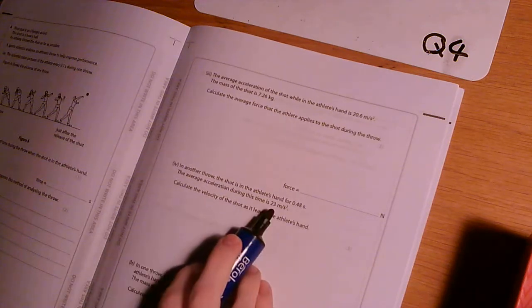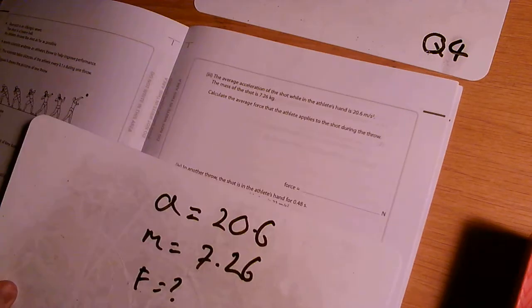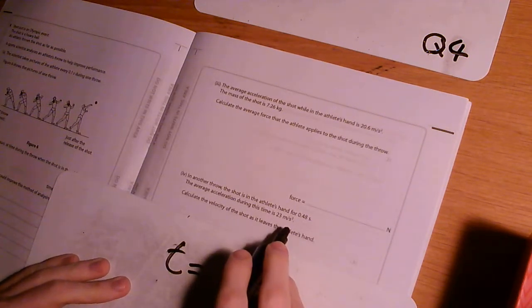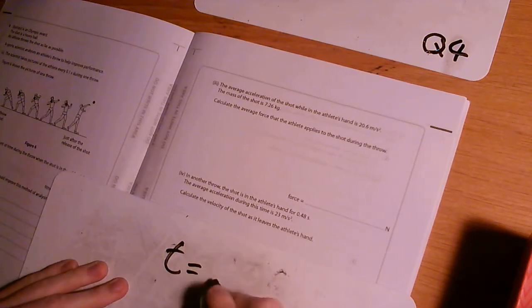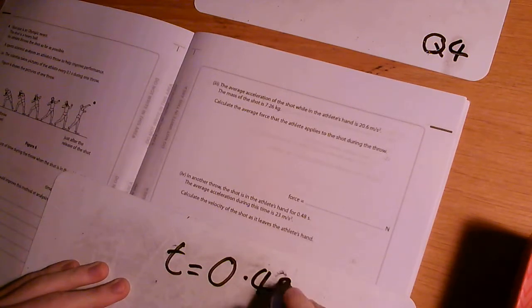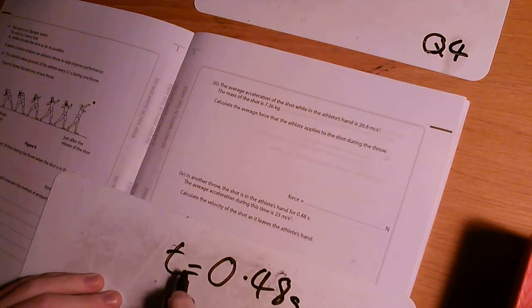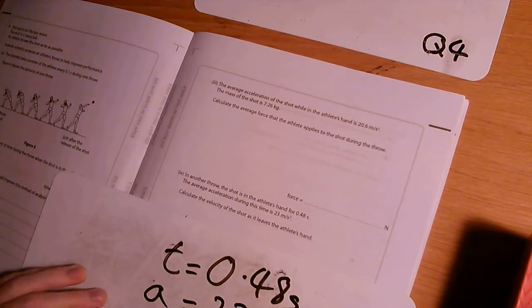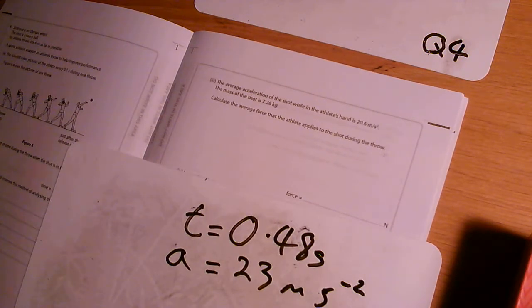Okay, in another throw, we've got a second calculation question here. So let's get our numbers down. We know the shot is in the hand for 0.48 seconds. It's another throw, so we've got to be a little bit careful here. We're not going to use data from the old throw. 0.48 seconds. The average acceleration during this time is 23 meters per second squared. So A is 23, meters per second to the minus 2. You don't have to put the units in when you're putting these things in. I've dropped the mark scheme. Let's pick it up. There we go.